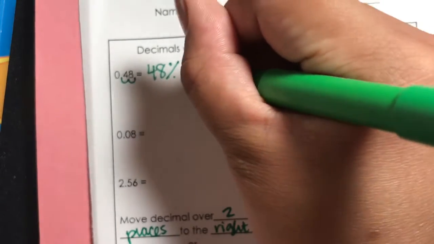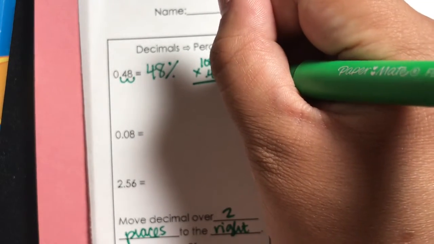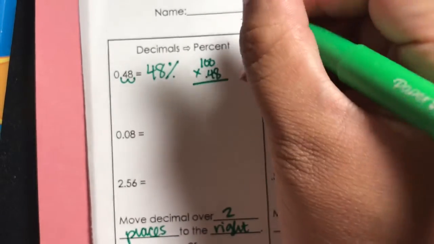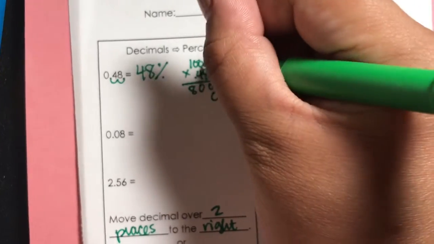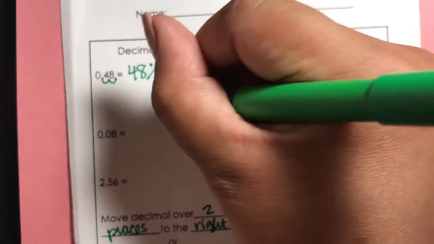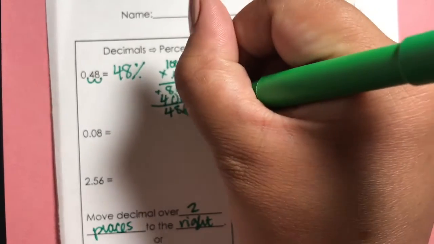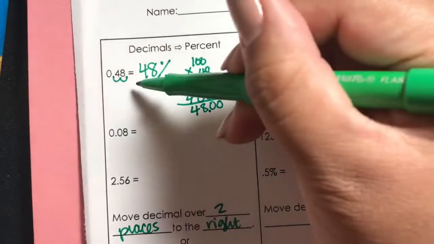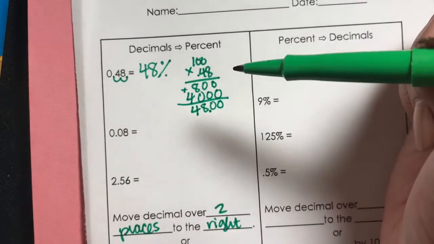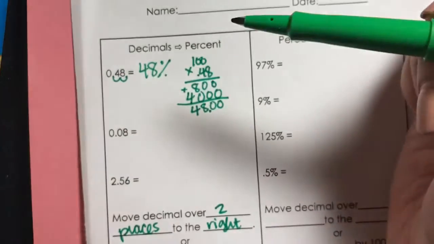So if I multiply 100 times 48 hundredths, I am left with 48. Count how many decimal place values, and there you go. It's the same thing, but obviously this one is more efficient. You just move the decimal 2 places to the right.